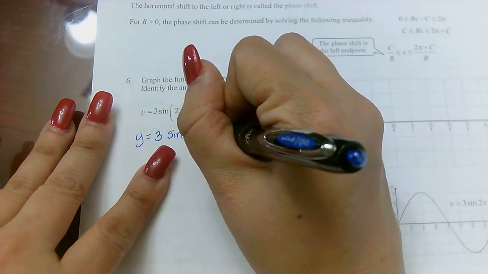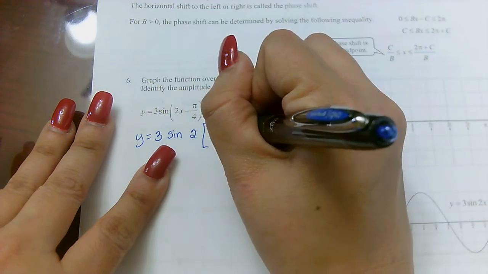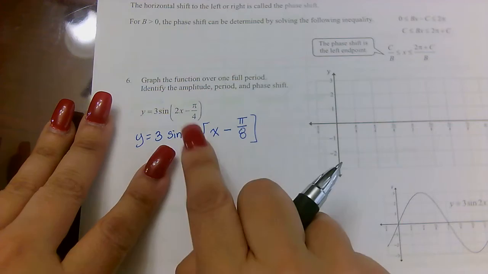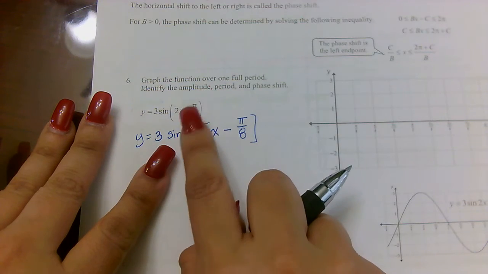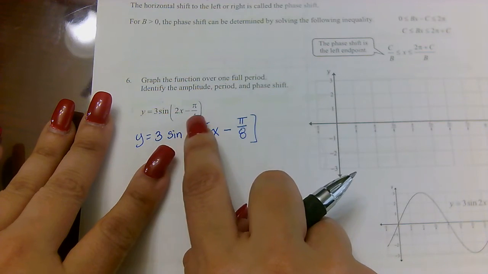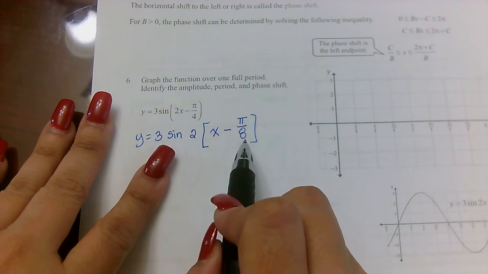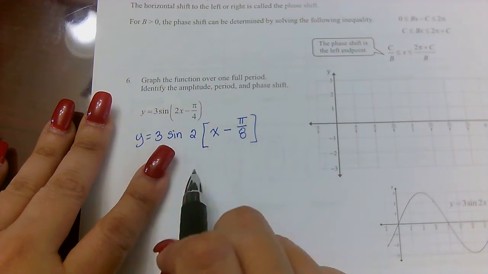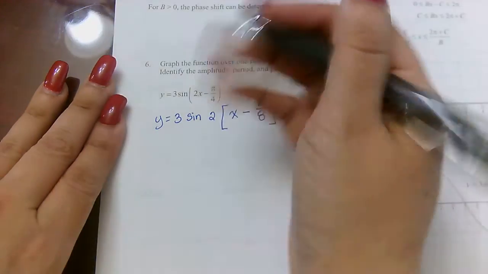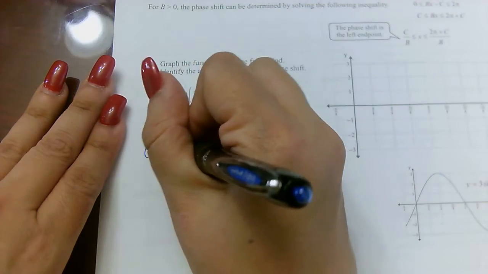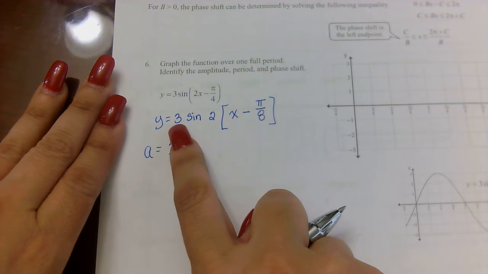So here I would have x minus pi over 8. Okay. If I distribute this 2 back in, I'm going to get the exact same values that I have here. 2 times 1, 2. 2 times 1 divided by 8 is the same thing as 1/4. Okay. Now let's label our points. A is going to be equal to 3. Do we have a reflection? Hopefully you said no, because there's no negative in front of that 3.